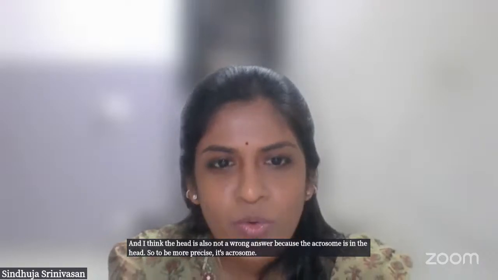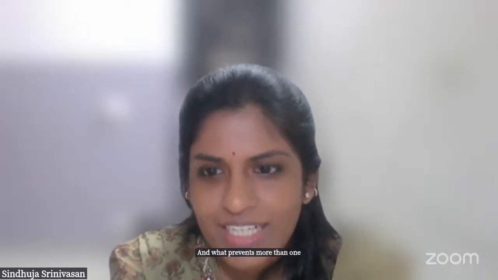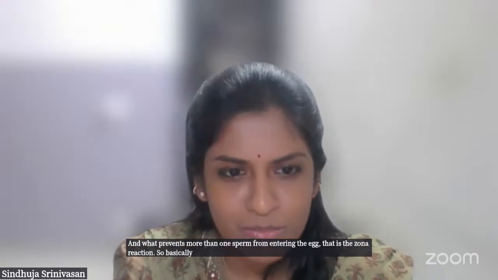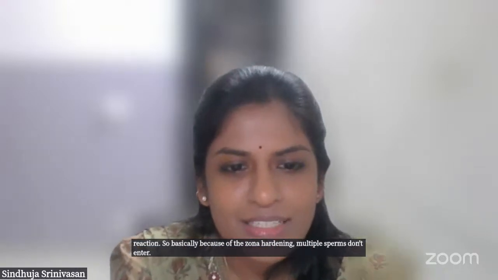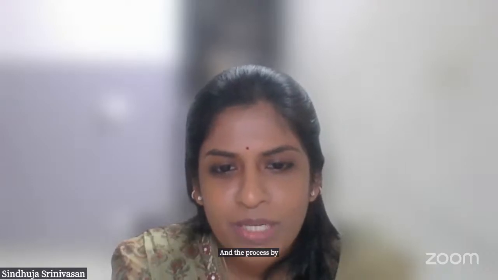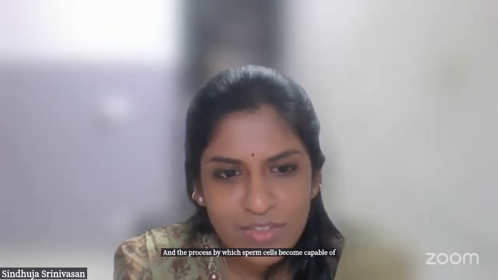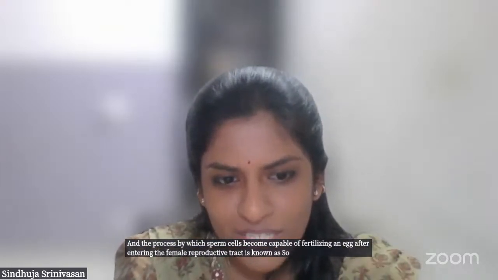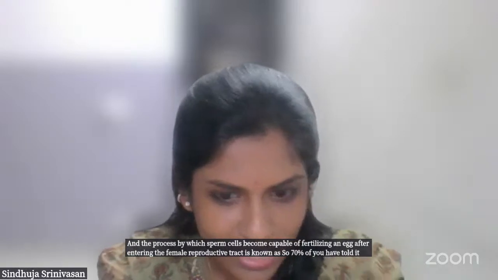And what prevents more than one sperm from entering the egg? That is the zona reaction. Basically, because of the zona hardening, multiple sperms don't enter. And the process by which sperm cells become capable of fertilizing an egg after entering the female reproductive tract is known as capacitation. 70% of you have answered it right. It is the capacitation reaction.